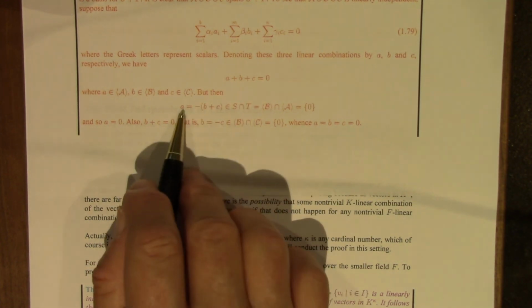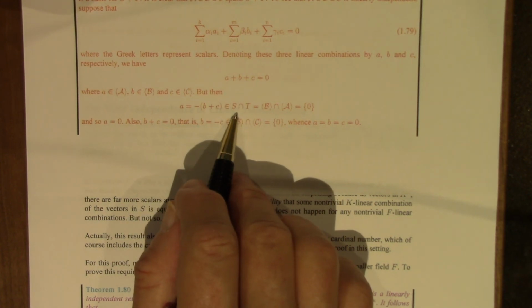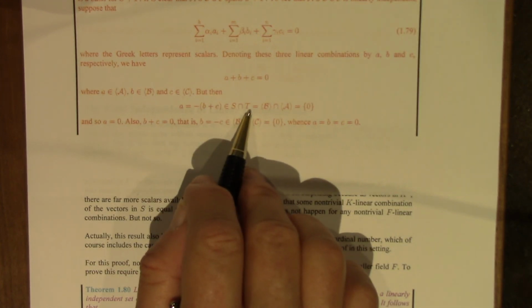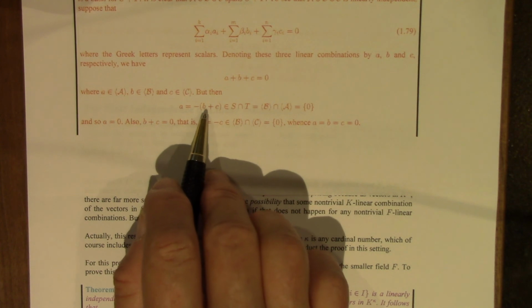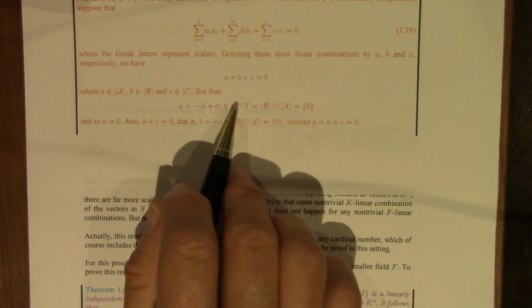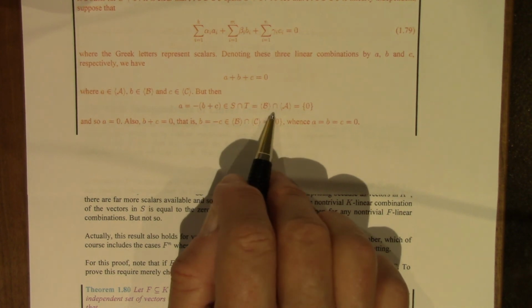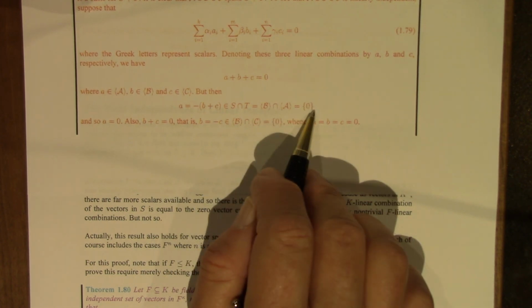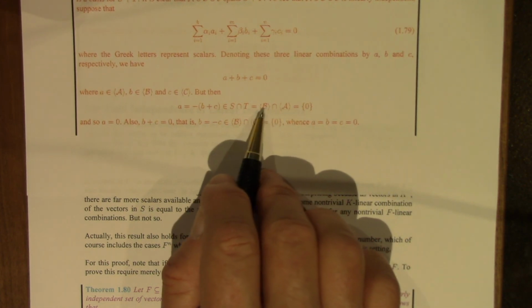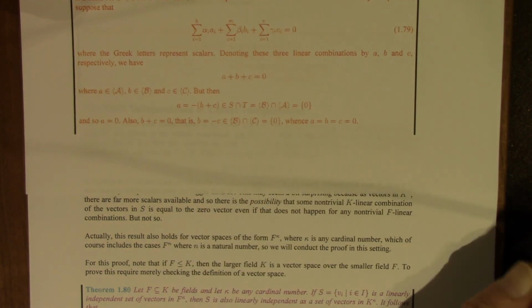Now if I isolate A, I get A equals the negative of B plus C. This is in the intersection, S intersect T. Because B plus C is in T, it's a linear combination of the B vectors and the C vectors, which span T, but A is in S. This intersection is the same as this, which is trivial, because the A's were joined to the B's to get a bigger basis. So these two subspaces are essentially disjoint.